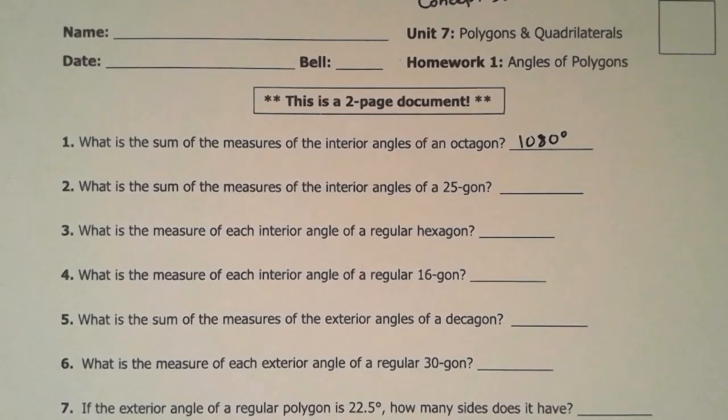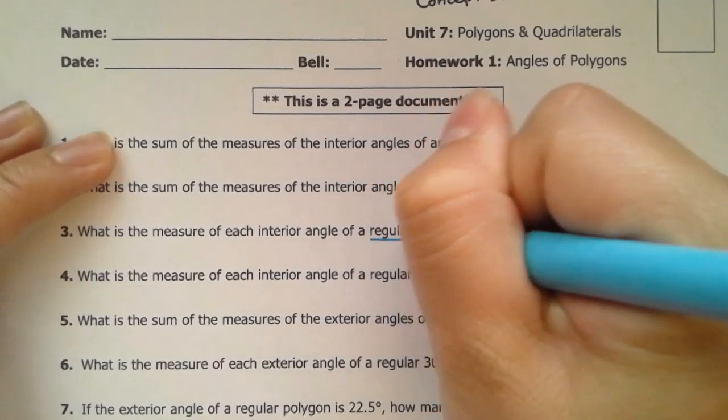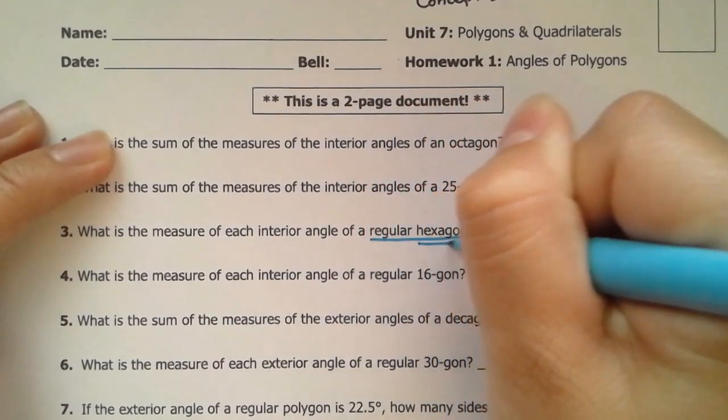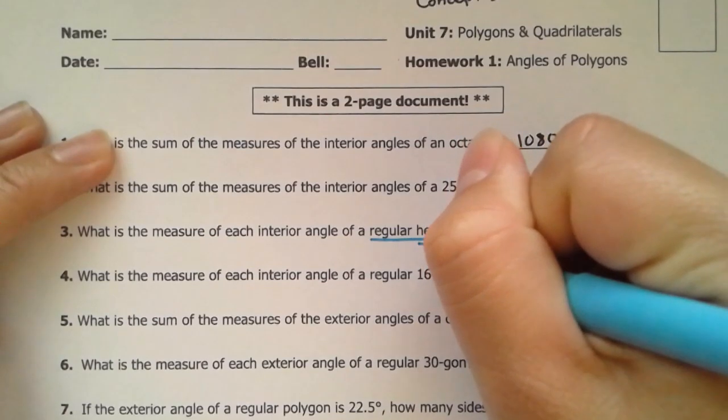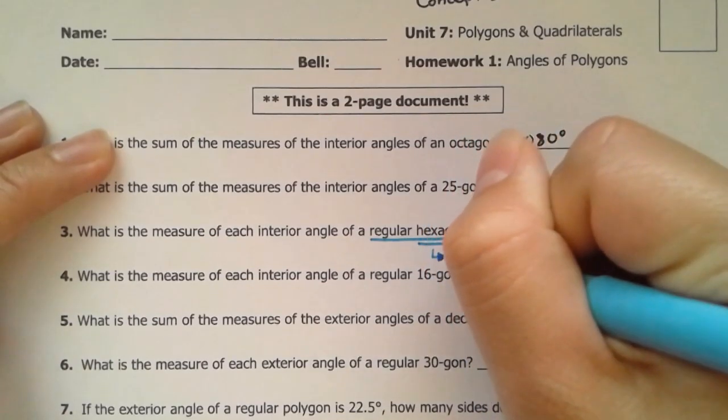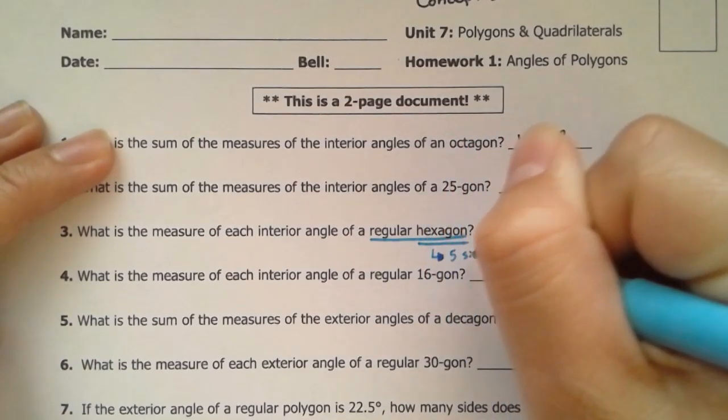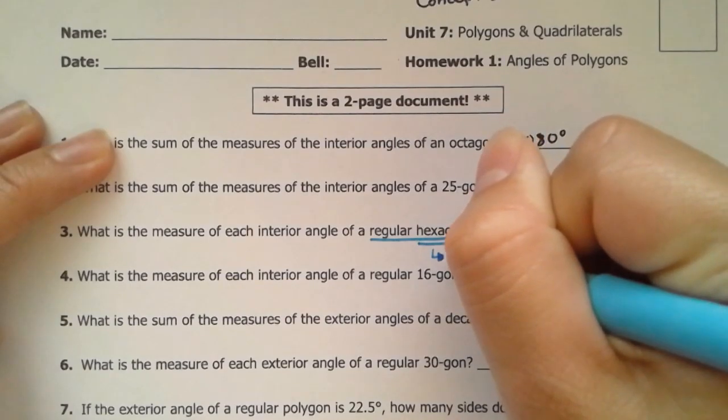Number 3 says, what is the measure of each interior angle of a regular hexagon? So we have, I'll use blue here, a regular hexagon. I'm going to double underline hexagon. This is a polygon of, not 5, sorry, it's 6 sides.